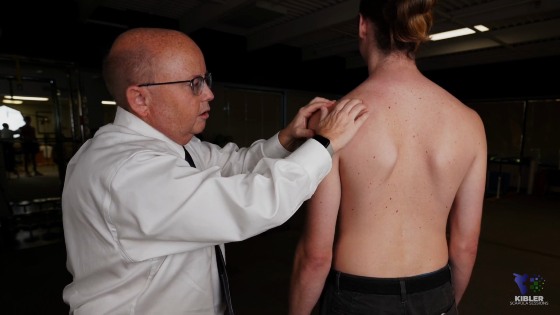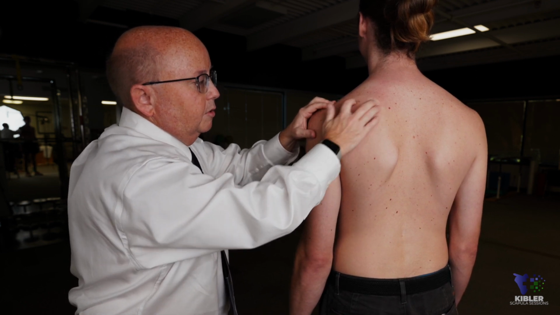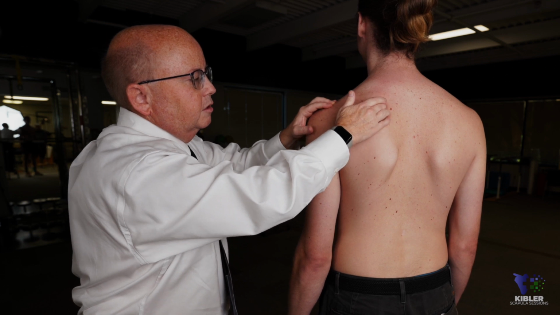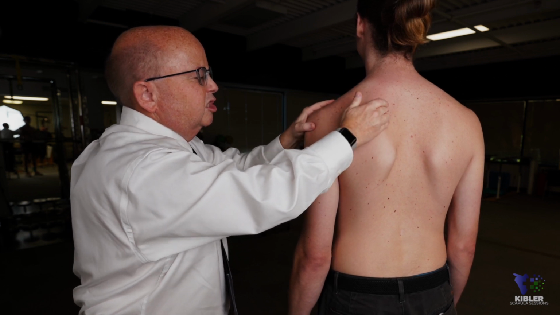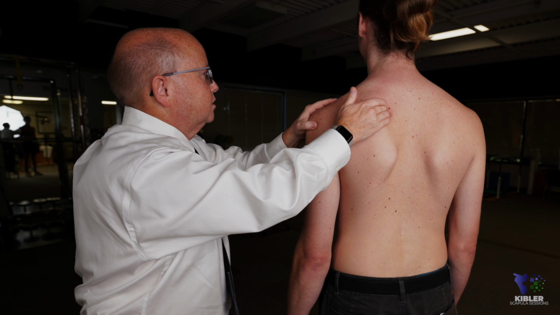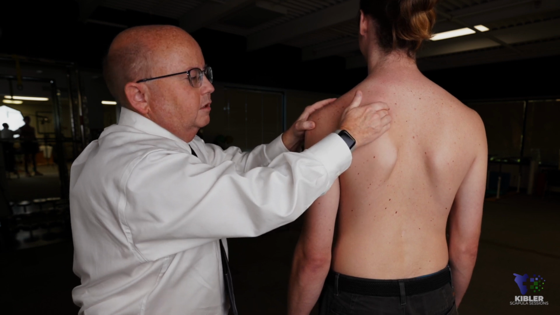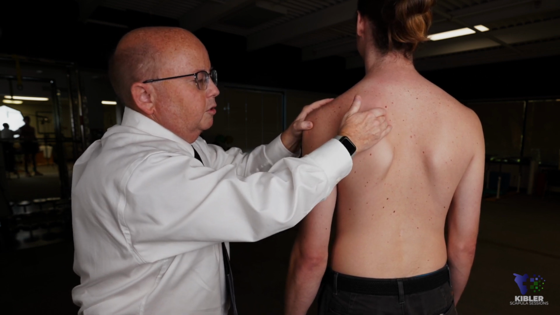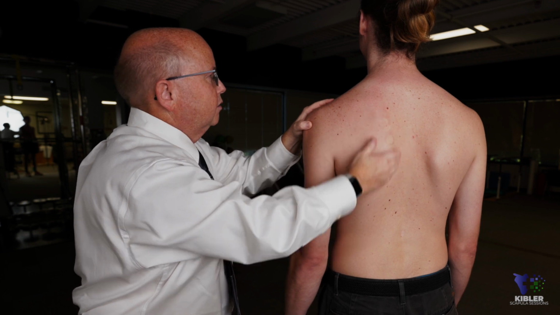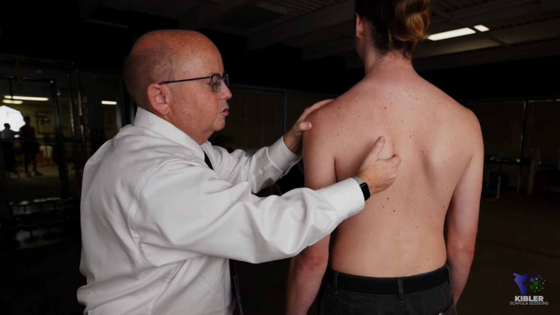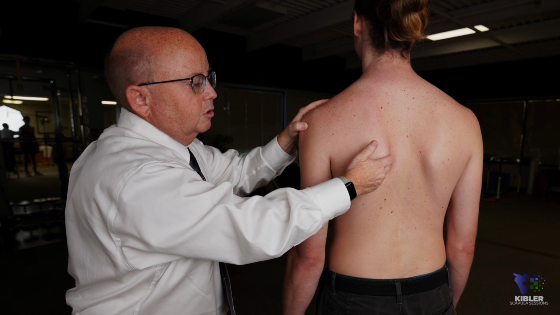As I walk out laterally on the spinous, or medially on the spinous process, I want to get to the medial border, see if he has any trigger points or tenderness. Rhomboid's a little fired up there. You jumped a little there. So a little sore in the middle trap and rhomboids. Anything down here? A little bit sore. So he's sore all the way down into his lower trap.